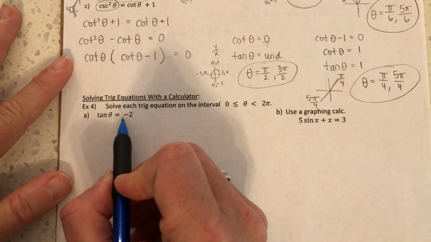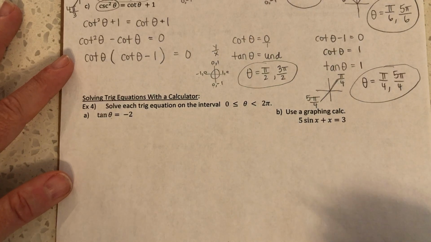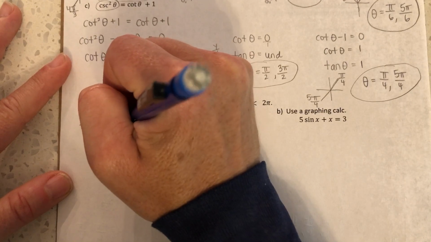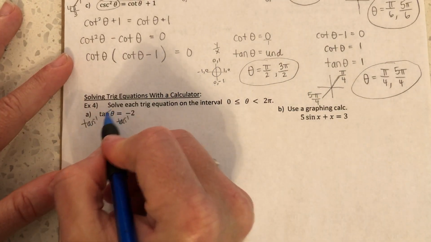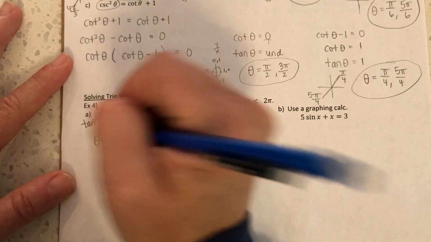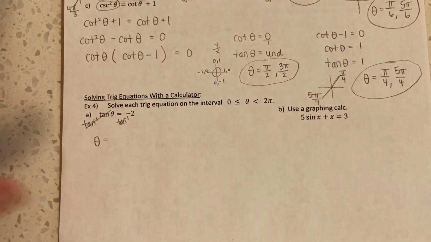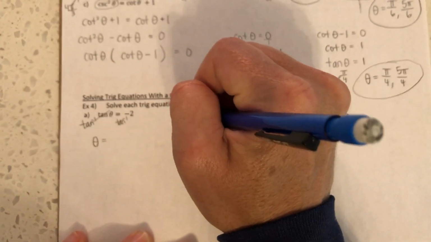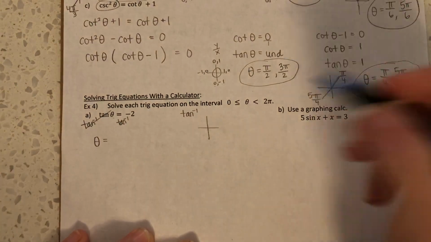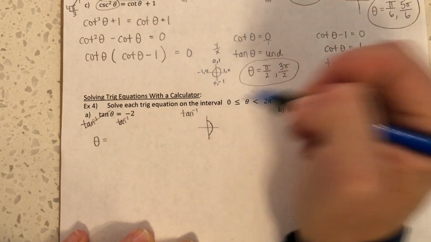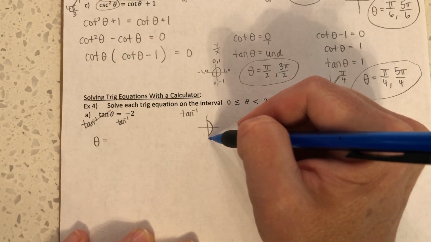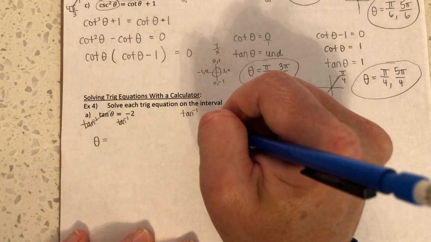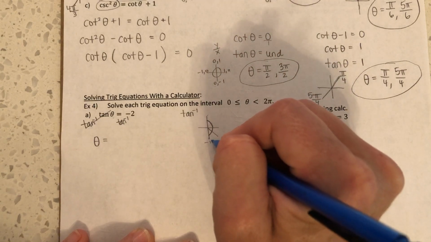If tangent theta is by itself, the only way to undo it is to take the inverse tangent. So you're going to have to take the inverse tangent of both sides. The inverse tangent will undo the tangent function and leave you with theta equals whatever angle the inverse tangent of -2 tells us. But here's the problem. We know the inverse tangent is only capable of spitting out angles in quadrant 1 or quadrant 4, right? Angles between pi over 2 and -pi over 2. We already know if you take the inverse tangent of a negative ratio, it's going to spit out an angle in quadrant 4 between 0 and -pi over 2.